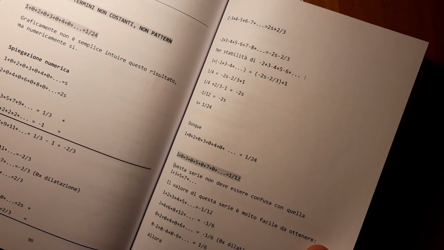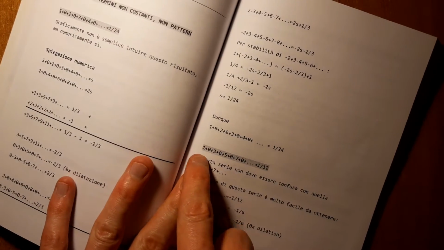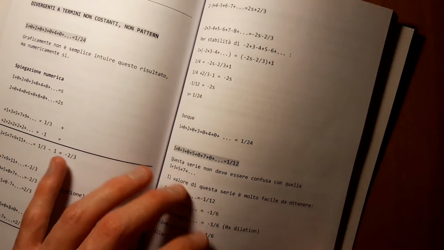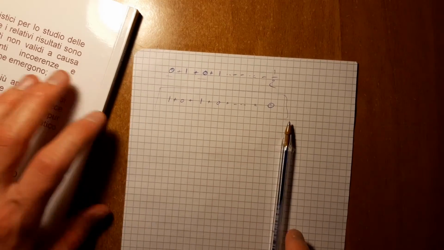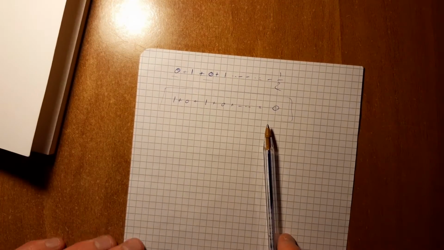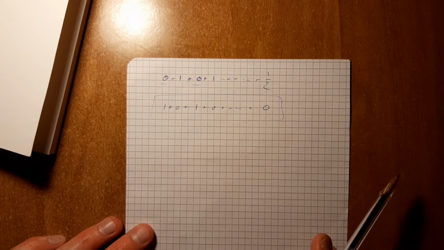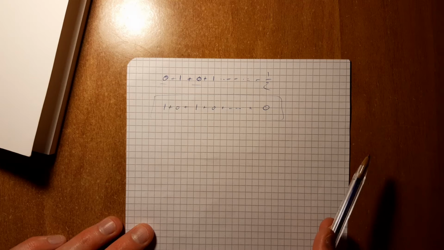Let's check other series for another time maybe, because for example this type is not 0, and we can generalize by dilation factor and position.